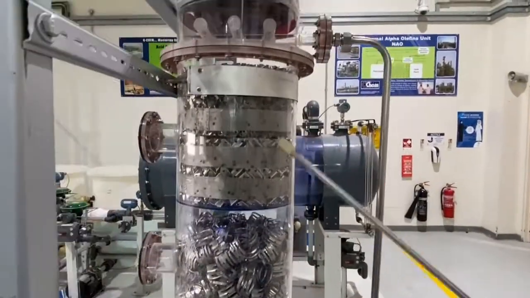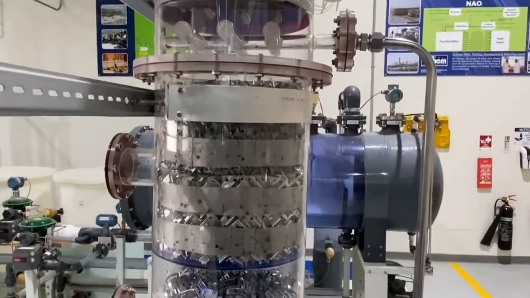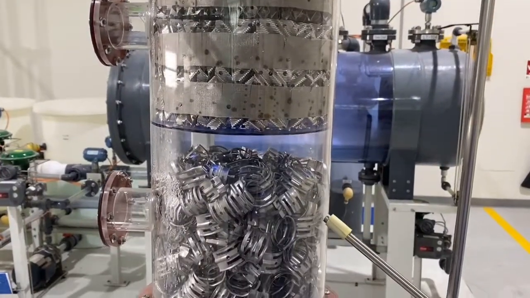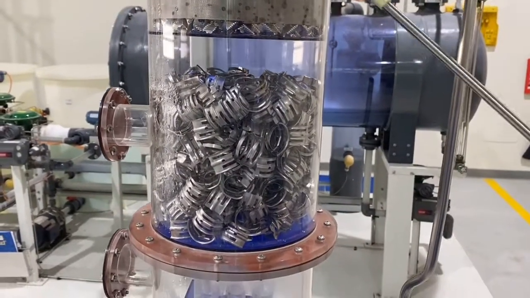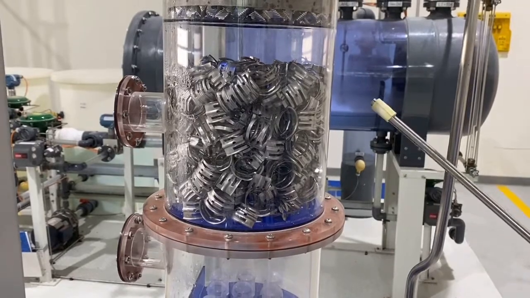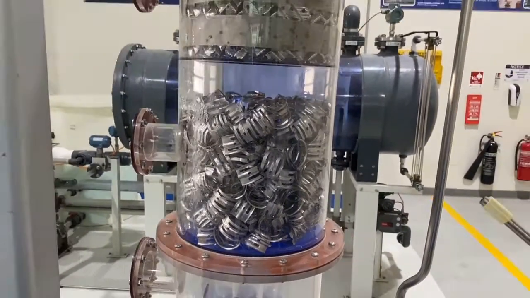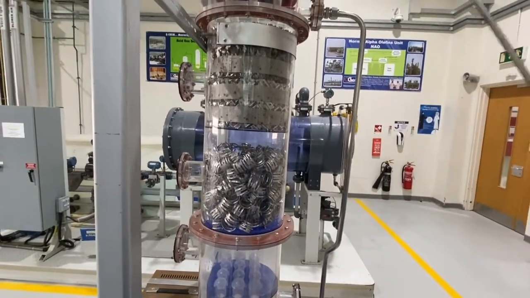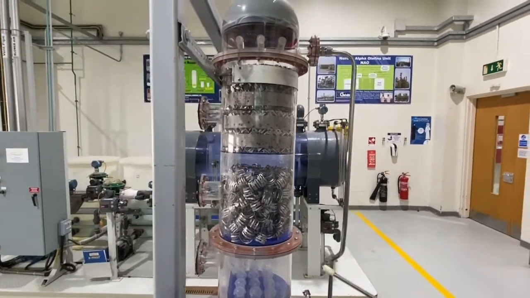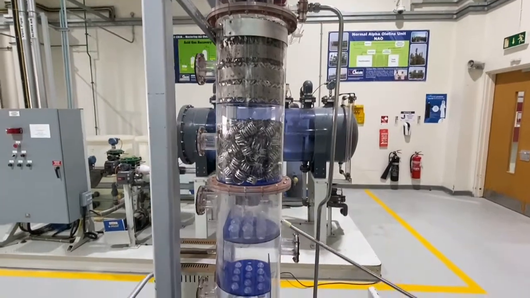Here we have a structured packing, and this other packing is known as Raschig rings. The purpose of the packing is to give better vapor liquid contact. The vapors will be rising up the column and liquid will be going down the column. The purpose of the tray is also the same.